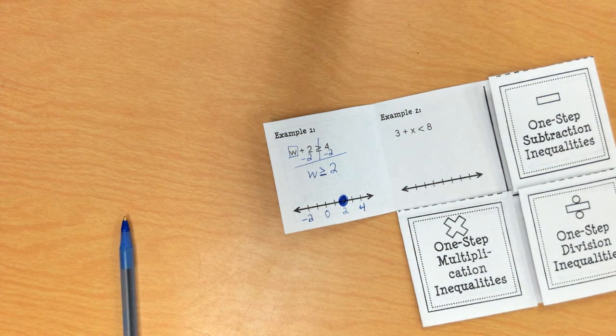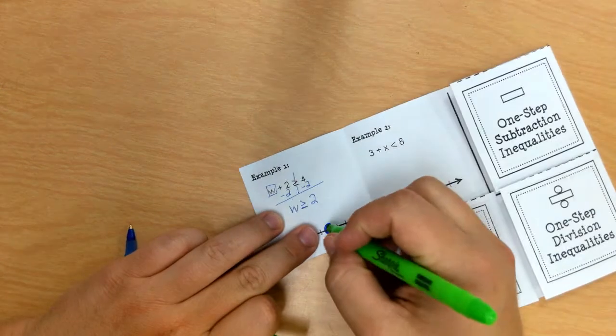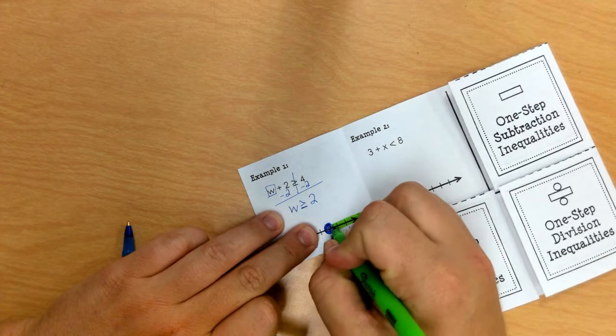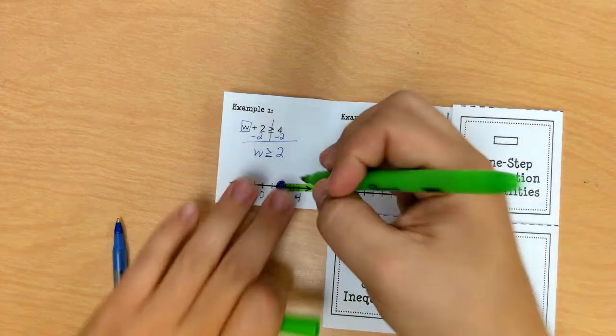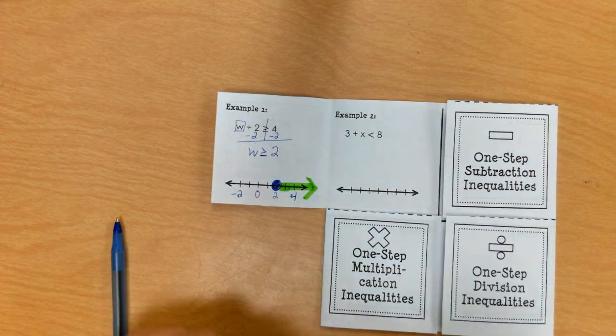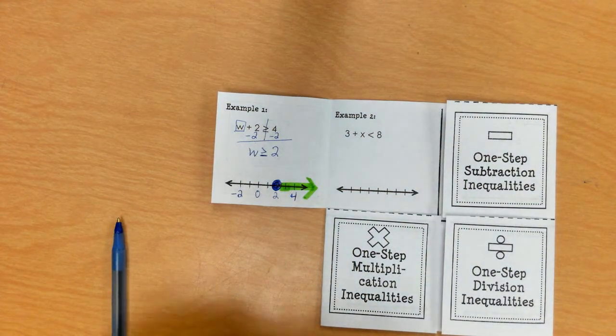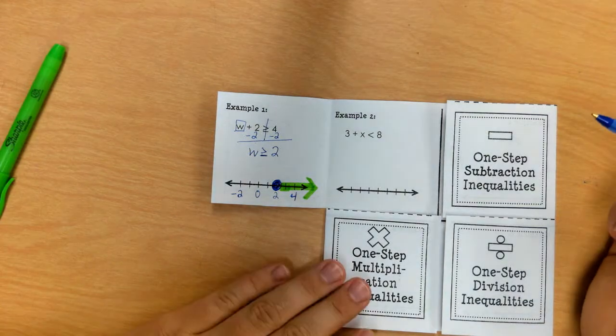Well, if W was going to be greater than 2, I need to highlight everything else that's greater than 2. Okay, pause there if you need a moment.